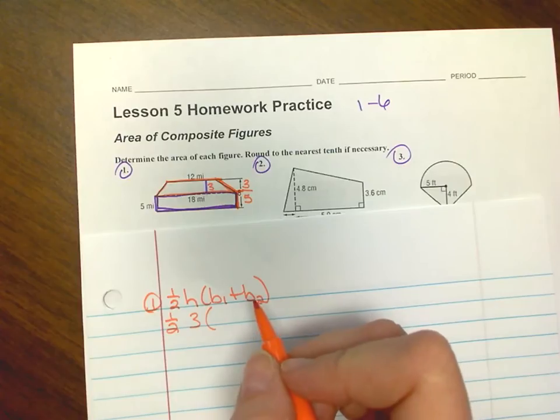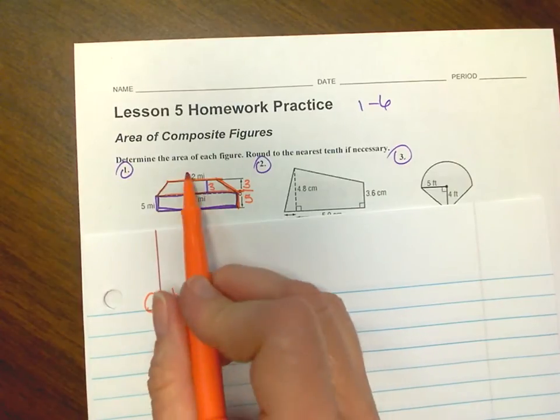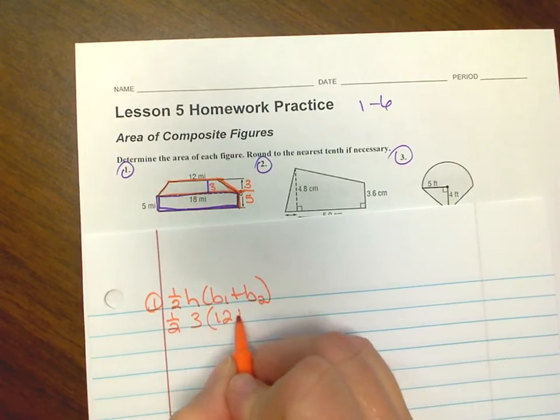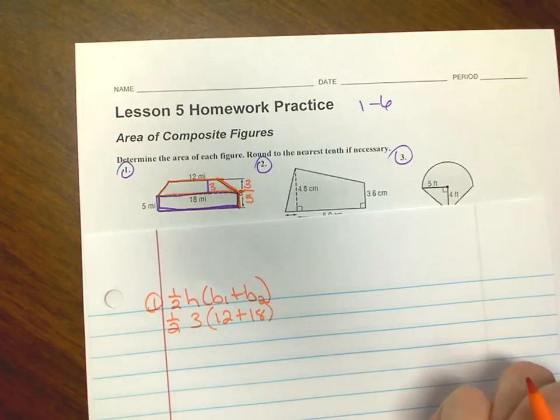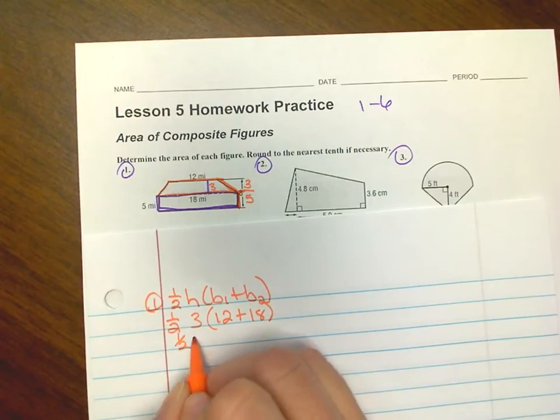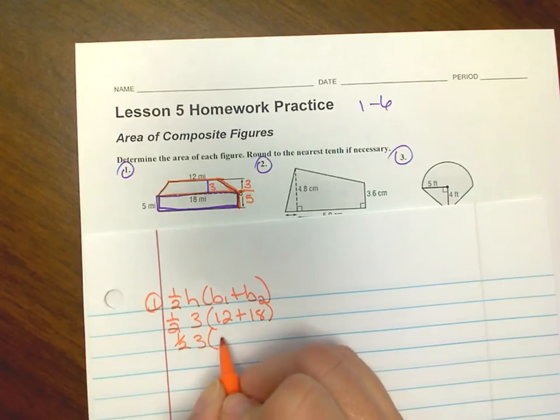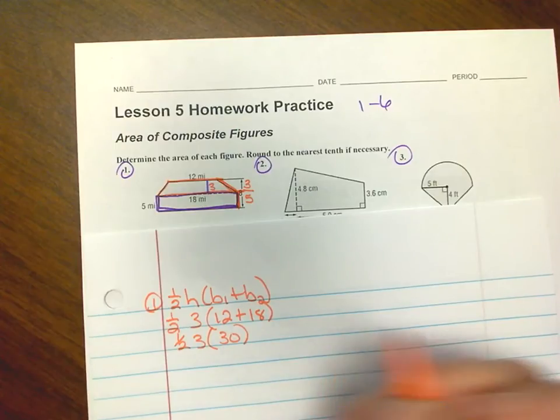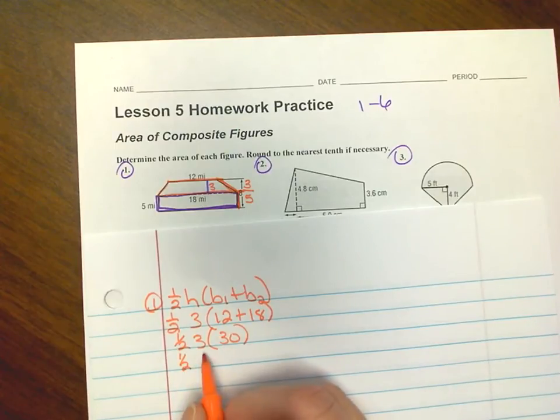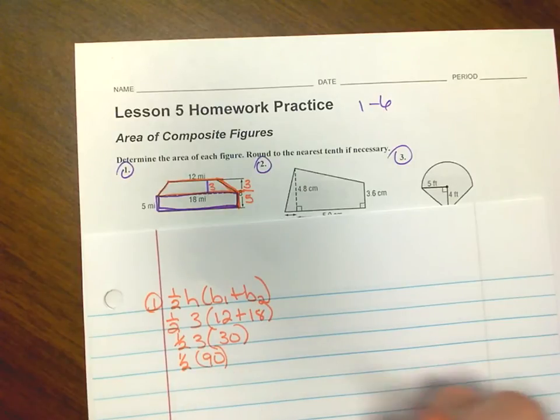My base 1 would be either 18 or 12. It doesn't matter which one you put first. They're both of your bases. And there's your formula for the trapezoid. So 1/2, 3 times, and then 12 plus 18 would be 30. 1/2 of 3 times 30 would be 90. And put your answer right here.